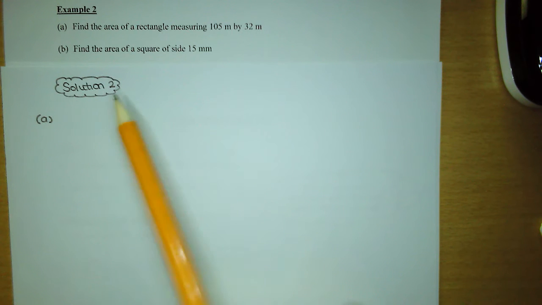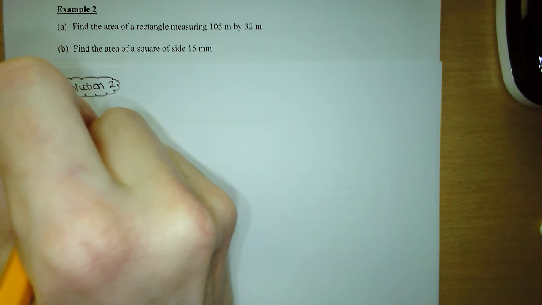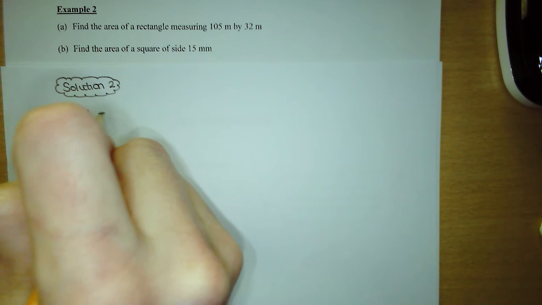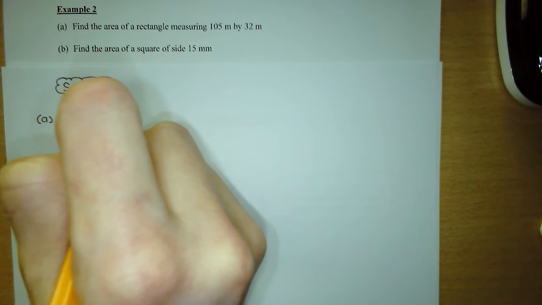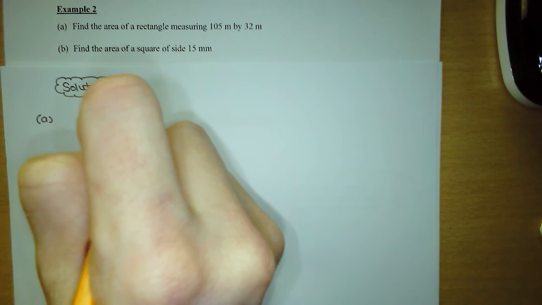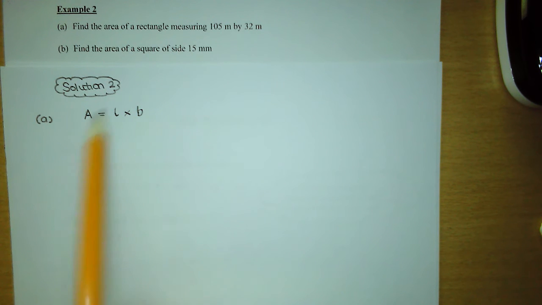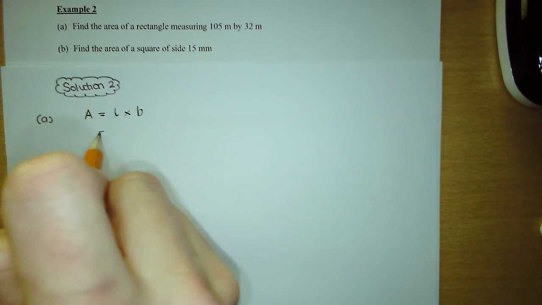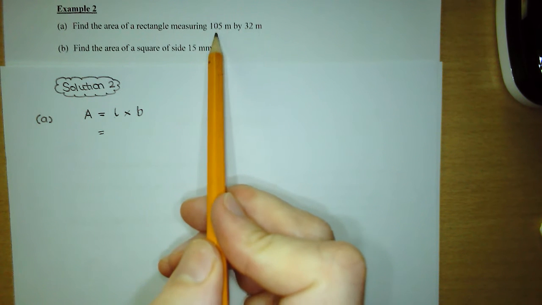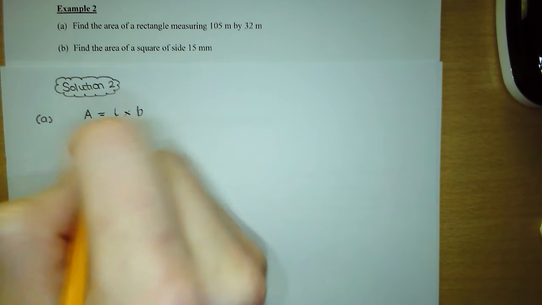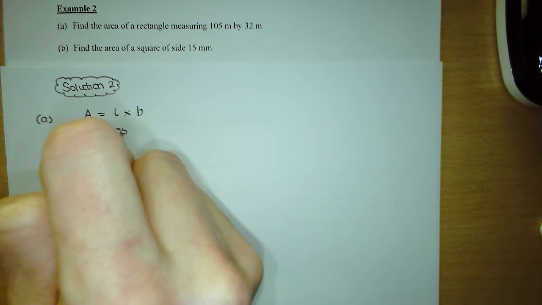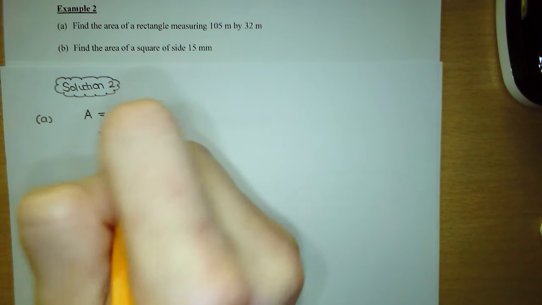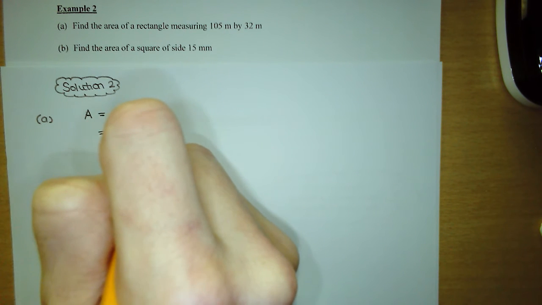So we're going to use the formula again. The area of any rectangle or square is given by A equals L multiplied by B. What we're now going to do is sub in the length and the breadth. So next line down, we're going to copy our equals sign. For the length, I'm just going to take it to be the first measurement I come across, 105. And we're going to multiply that by 32. So we're going to take 32 to be the breadth, so replace B with 32.